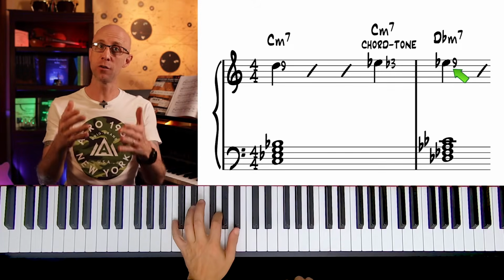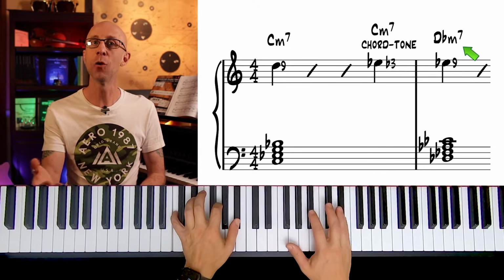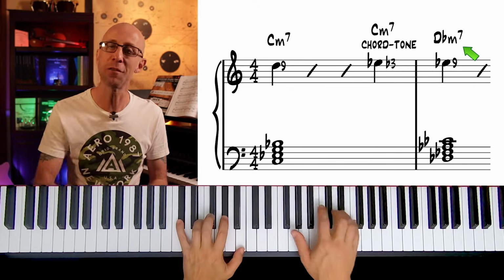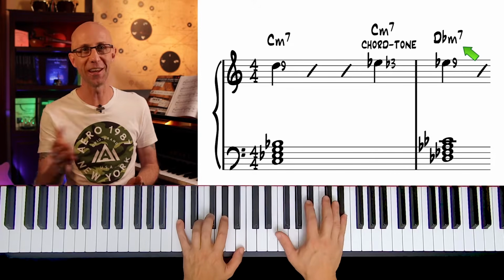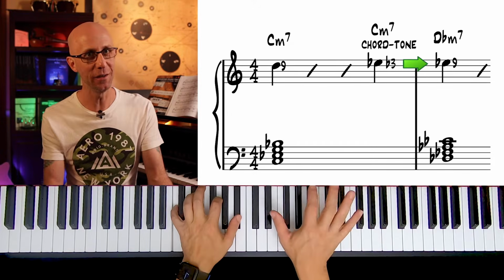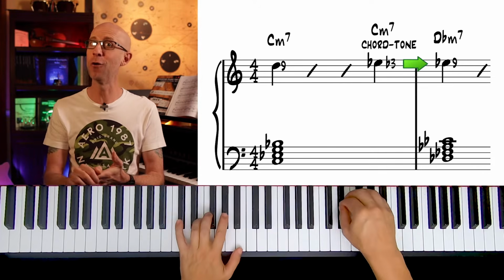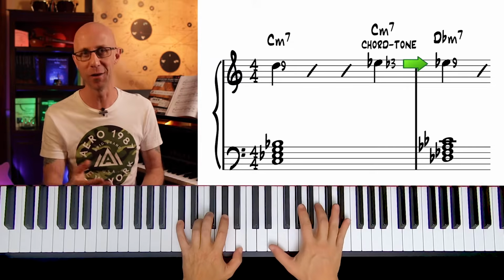If our next target is a chord tone of C minor, let's say E flat, the next chord has to be a D flat minor 7 because E flat is the ninth of D flat. But since the E flat is a chord tone in C minor, we can see this as reinterpreting a chord tone in the current chord into the ninth of the next chord.